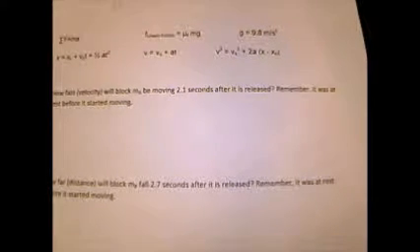So now the next one says, after we have all those givens, how fast will the block be moving 2.1 seconds after it's released? Remember, it was at rest before it started moving. So we have our v naught was 0, and we're looking for v, and we know our t is 2.1 seconds, and we just got that our a was 1.4 meters per second squared.